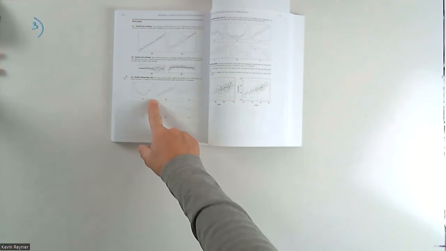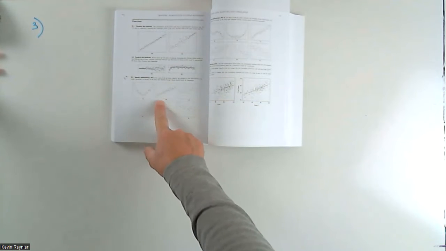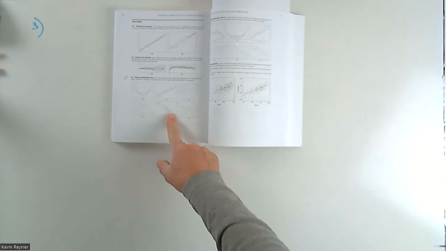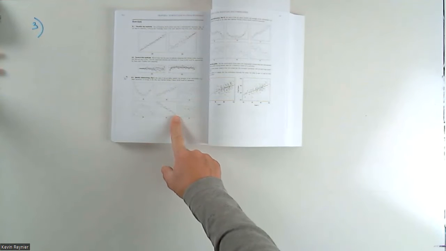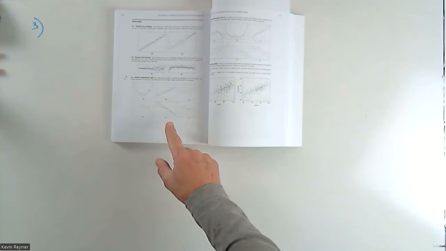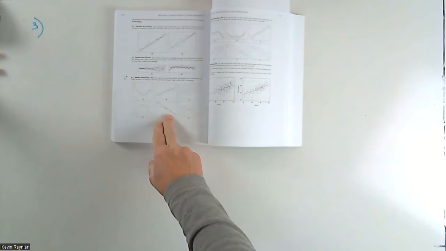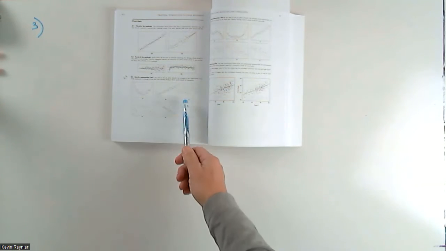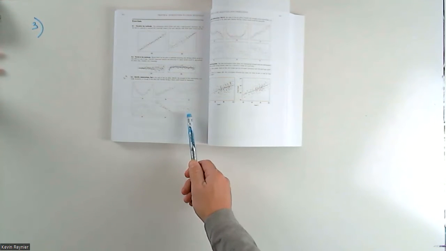E, here we have a very strong relationship, right? The strength of the relationship is very strong. This data is tightly grouped and shows a clear linear pattern. So I would describe that as strong and say I could certainly model that data with a line. Finally, in F, it's scattered. It's not as scattered as C, but it's still scattered.